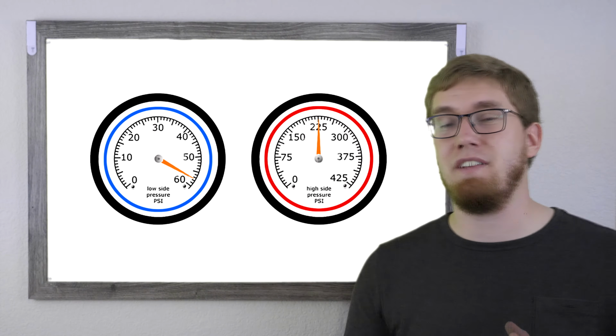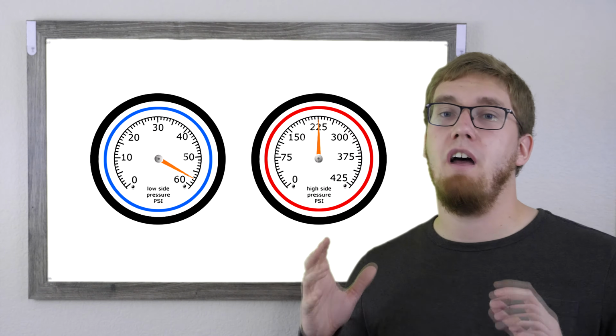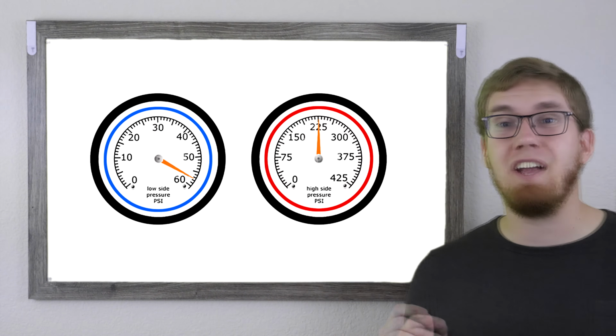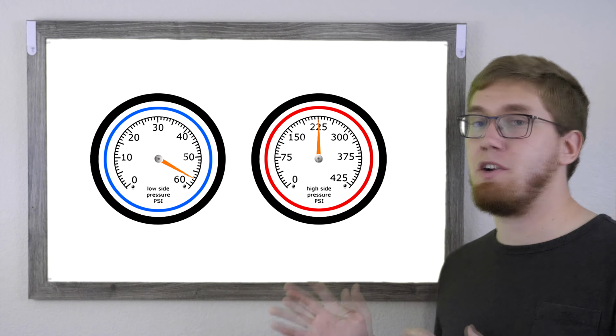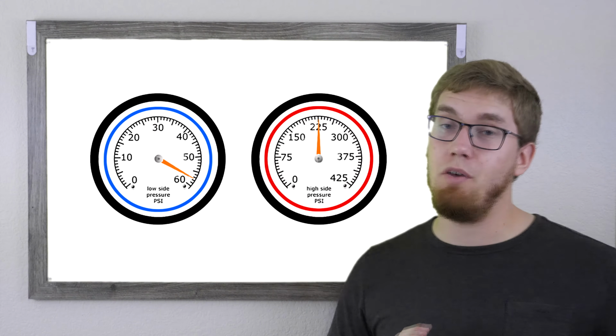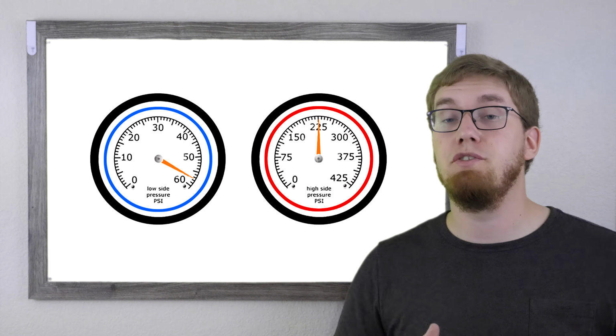And for that, it's best to take it to a service station that can actually drain this properly, because you can't just vent it out into the air. That's illegal. So if you have high pressure within the system, both on the low pressure and high pressure sides, I do recommend that you take it in to get serviced.